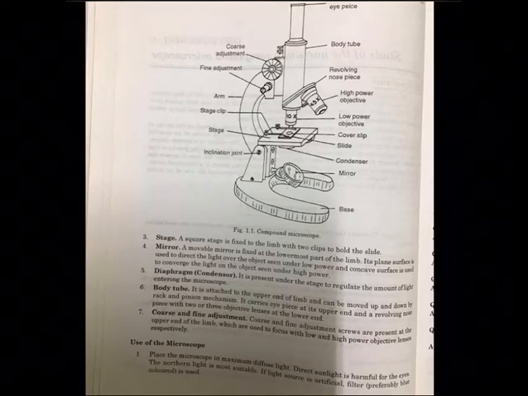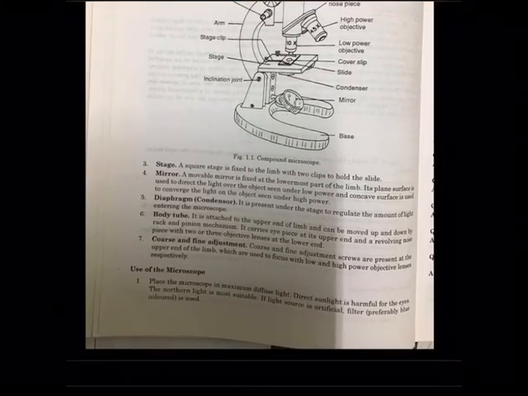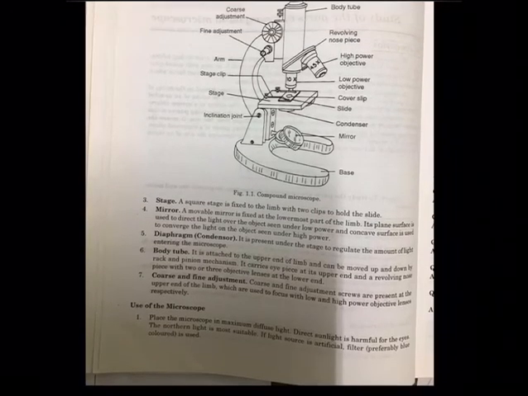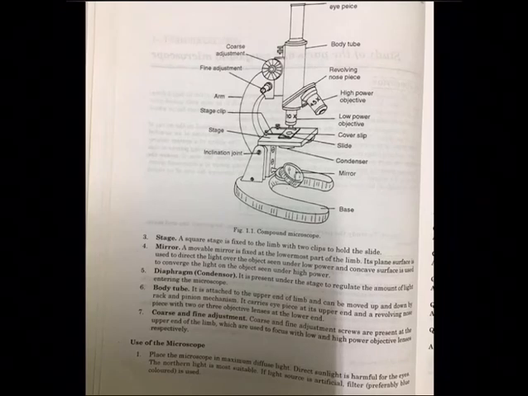So, care must be taken that whenever you are placing the microscope, you must place it in diffuse light, source of light. Direct sunlight is harmful for the eyes. The northern light is most suitable. If light sources are artificial, a filter, preferably blue colored, is used. Adjust the light by turning the mirror towards the source of light and also by moving the condenser.